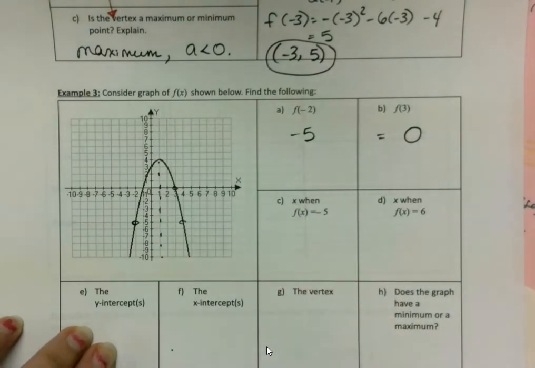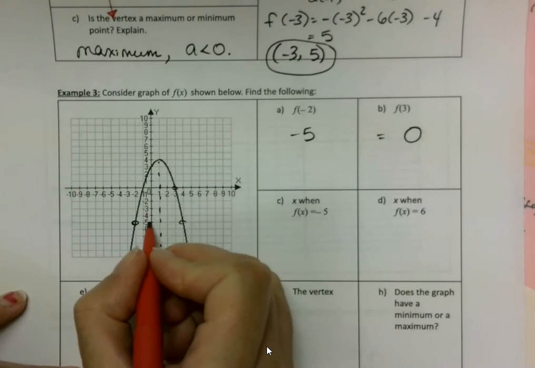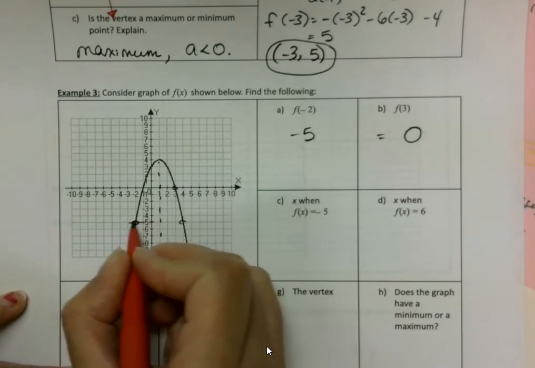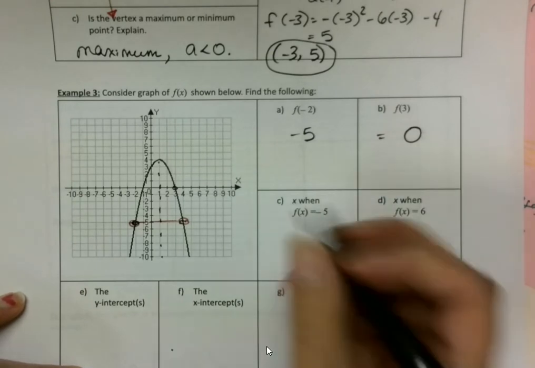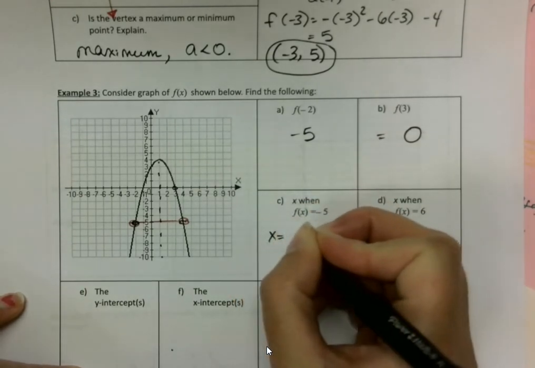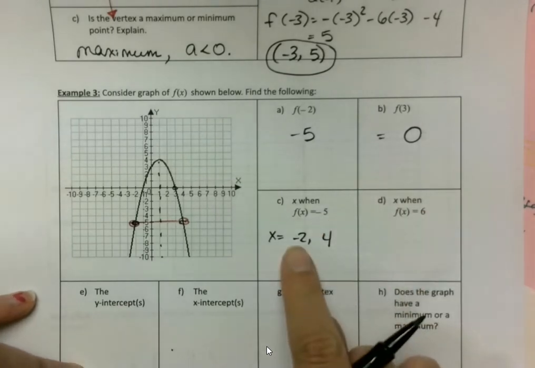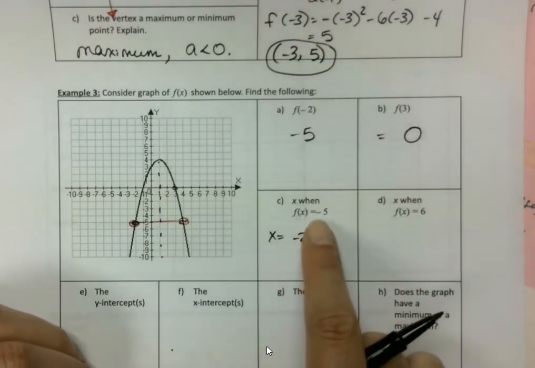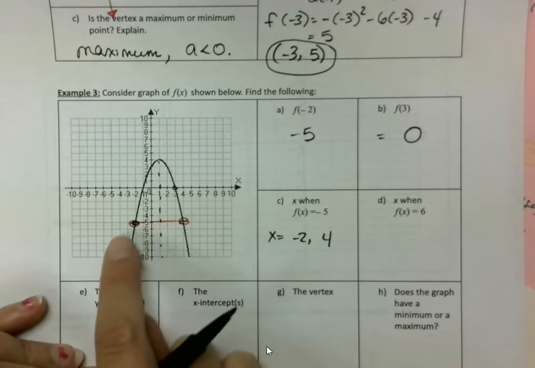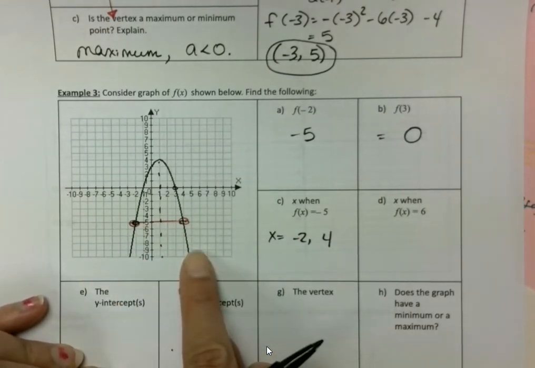Find x when f of x is equal to -5. Okay, this is a y value now of -5. And so I want to make note that there are those 2 x values that we need to list. So the x values will be -2, and they will also be 4. When you're given a y value for a quadratic, there may be more than one x value.